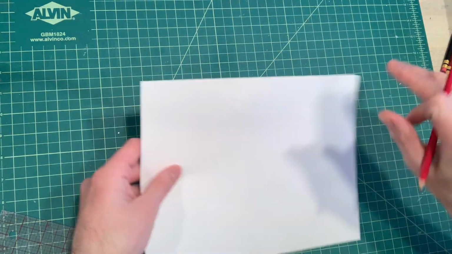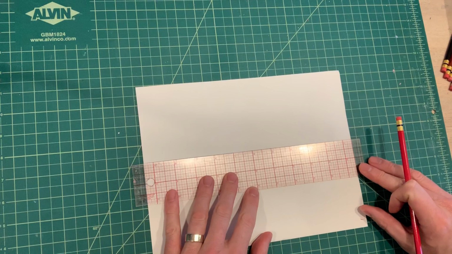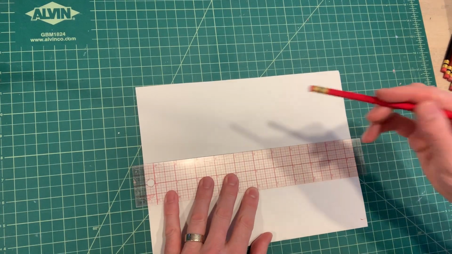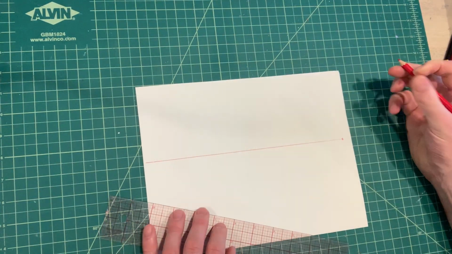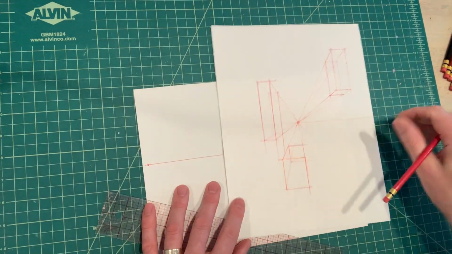Next thing I'm going to do, 2-point perspective. 2-point perspective is pretty simple. Just like 1 point, except you have another point. So I'm going to put a horizon line right in the center. You don't have to put it in the center of the paper all the time. In this case, I will. Put a vanishing point here, put a vanishing point here, where this vanishing point was in the center.